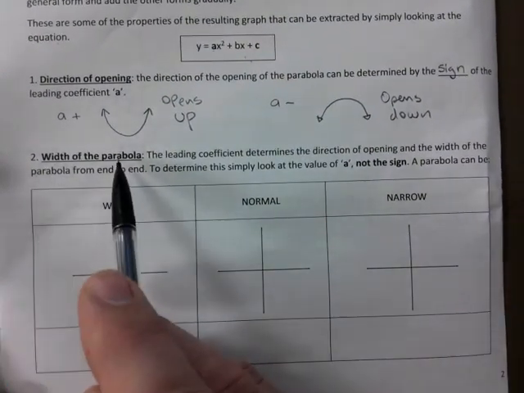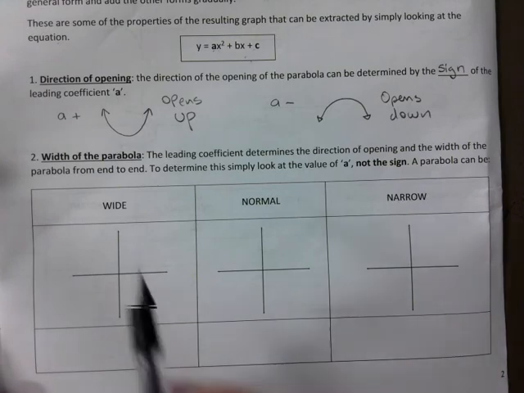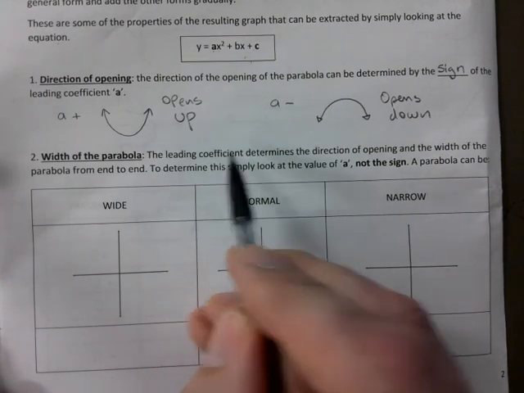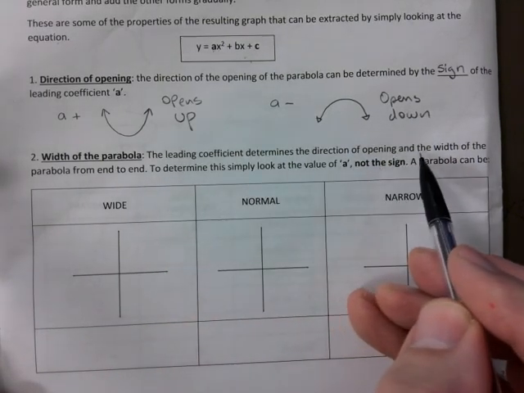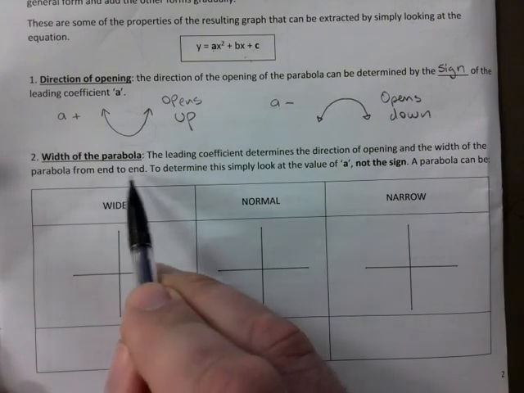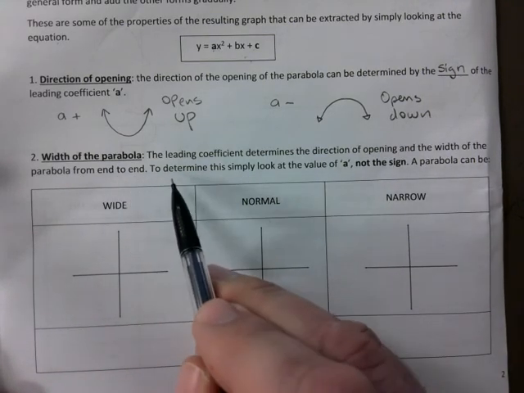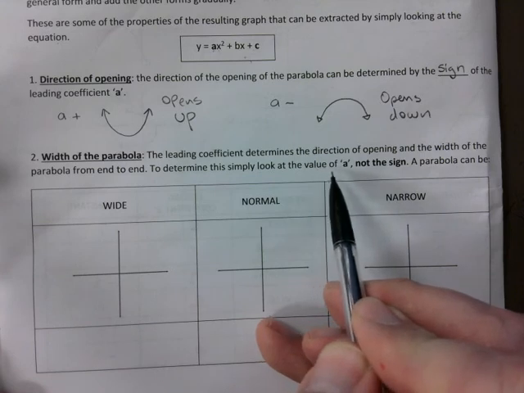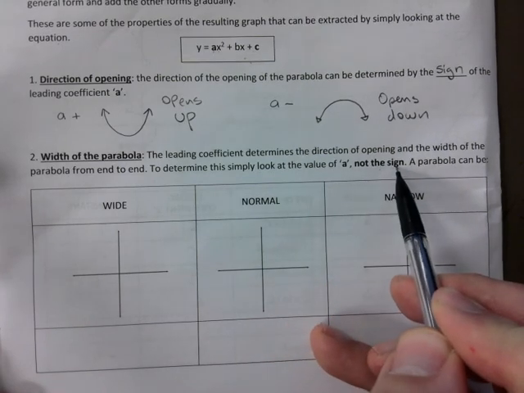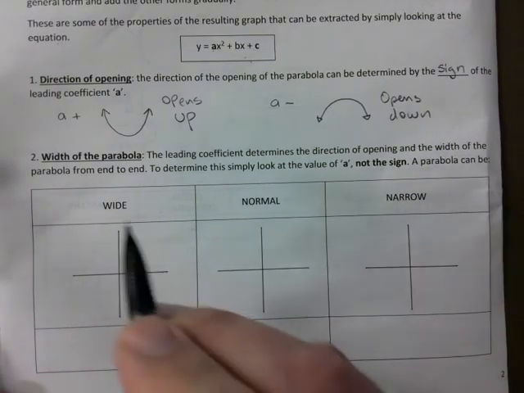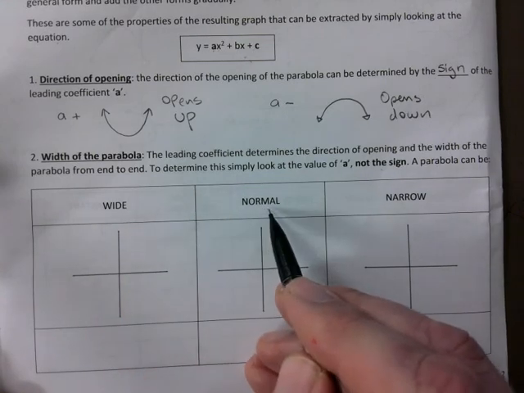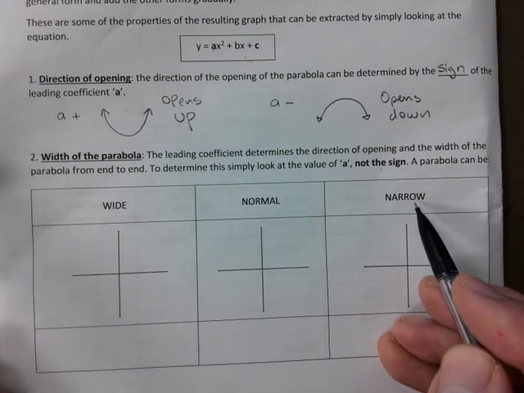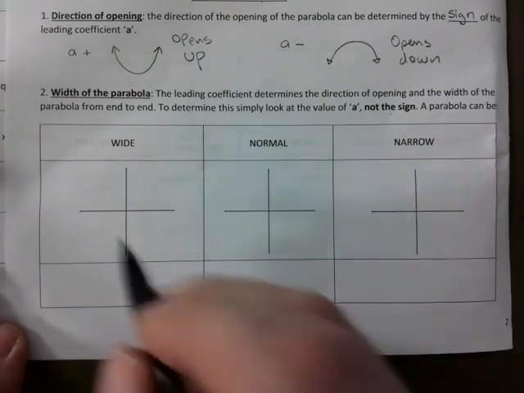The width of the parabola can also be determined just by looking at it. The leading coefficient determines the direction of the opening and the width of the parabola from end to end. To determine this, simply look at the value of A, not the sign. A parabola can be wide, normal, or narrow. So let's give you a little bit of a reference here.